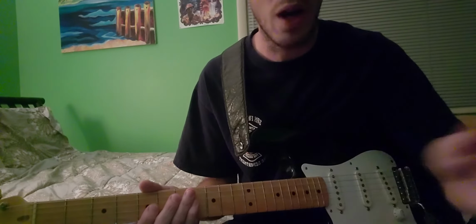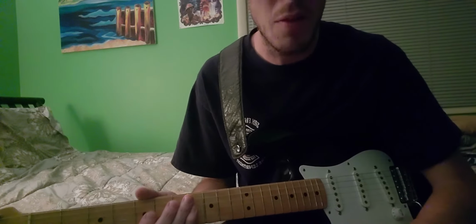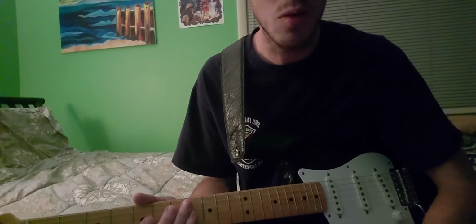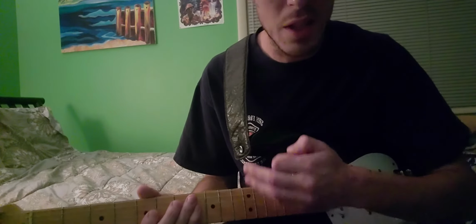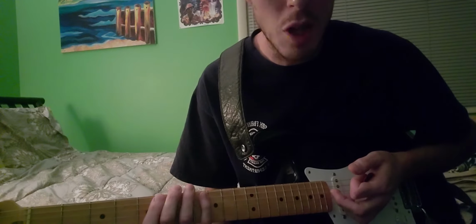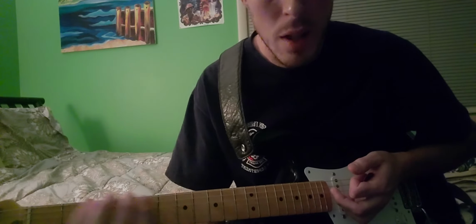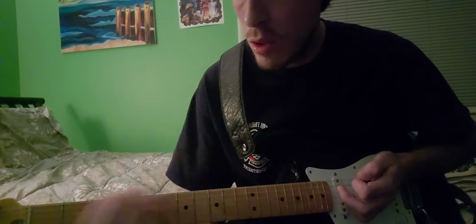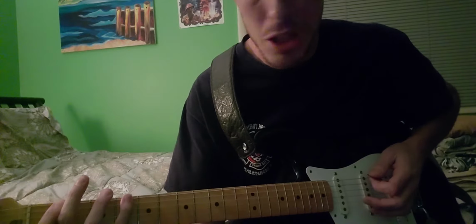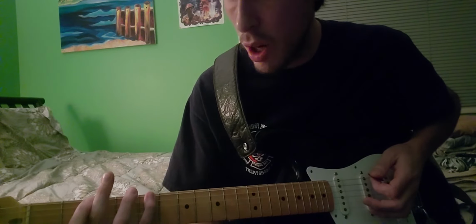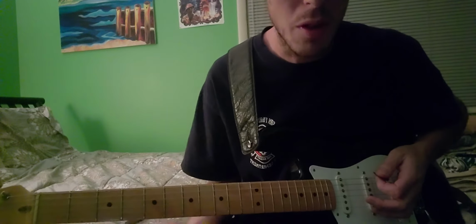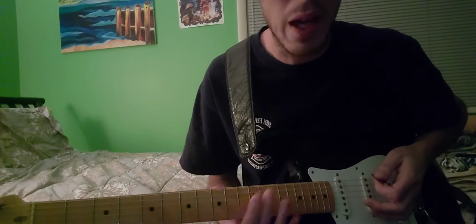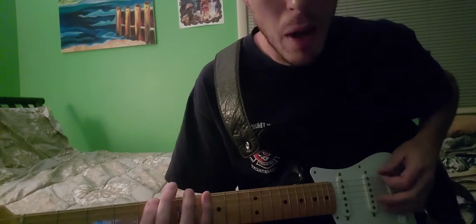So watch the video over if you have to, play it back if you have to, whatever you've got to do, just get this down. And this pattern I'm showing you applies to every key on the neck. You can play it up here in the first position. You can play it in F sharp, G, and so on and so forth. That pattern applies to any box shape.